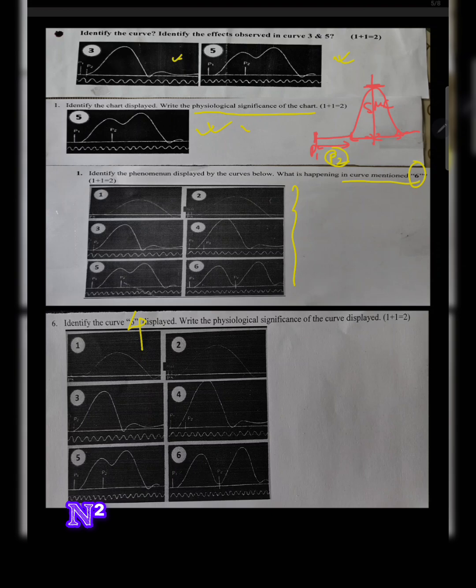If the second stimulation falls at the latent period, you will get a different curve. If it falls on the contraction period, you will get a different curve, and on the relaxation period, you will get another curve, and at the end of the relaxation period you get another curve.